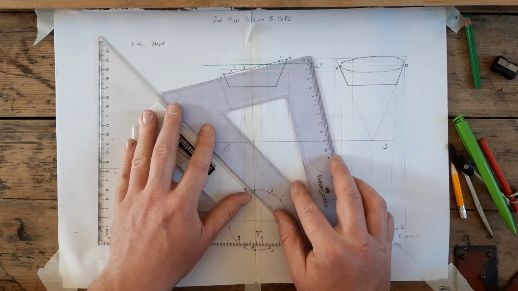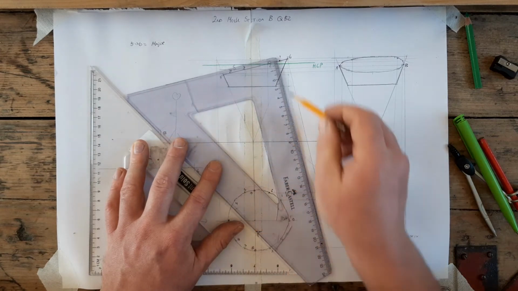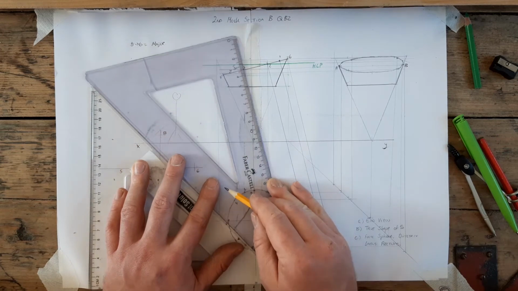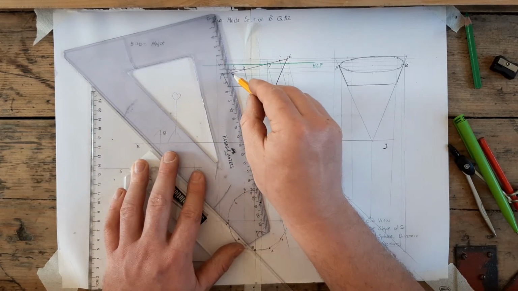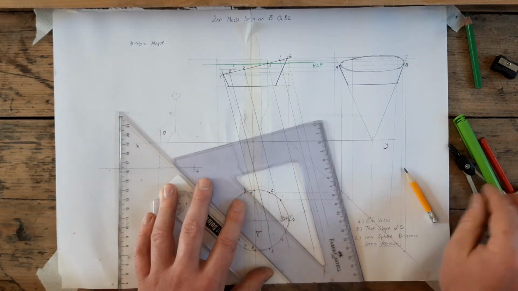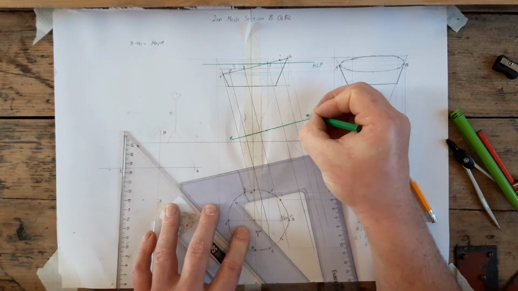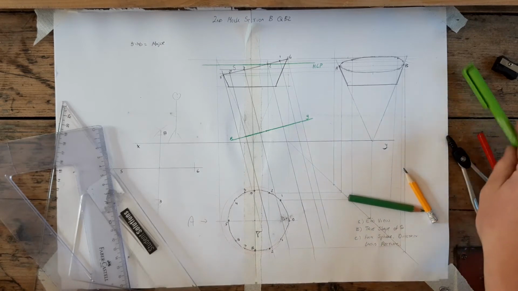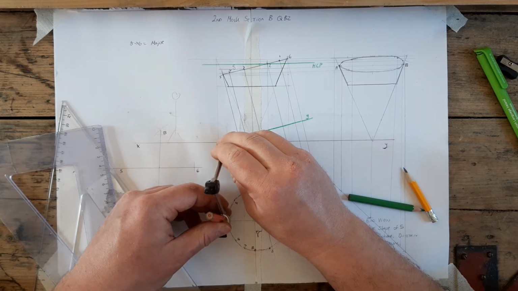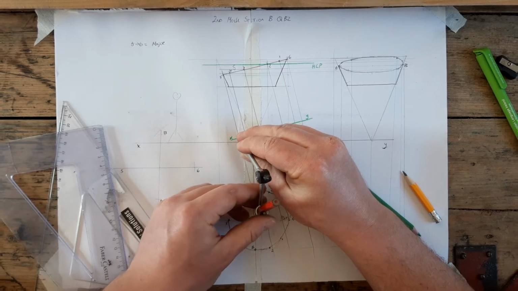Now, nearly done. So I'm going to bring out 6, 1, 2, 3, 4, 5. Construct an XY line anywhere I like. And then working from my original XY down to 5, getting this distance, will be my new XY to 5.